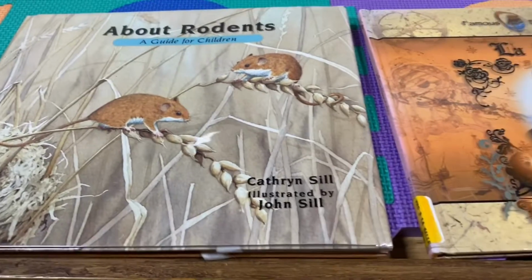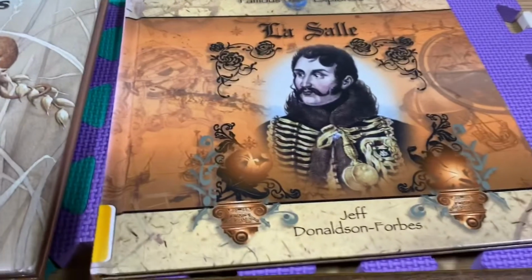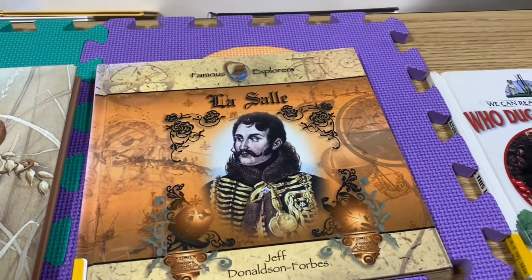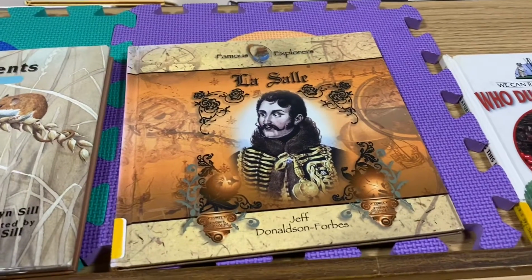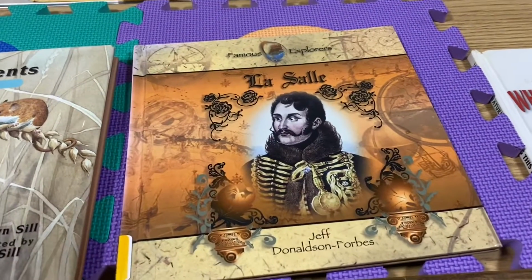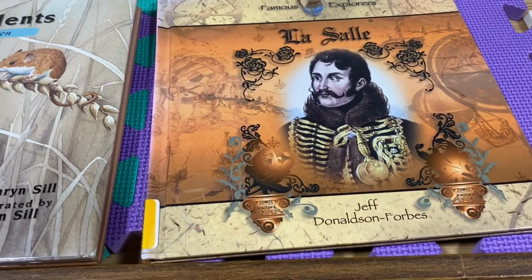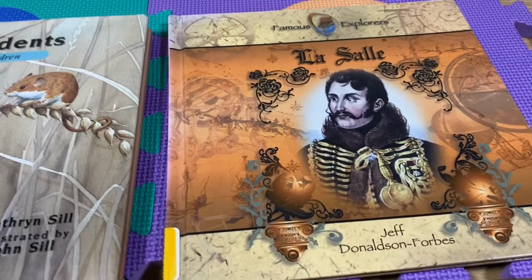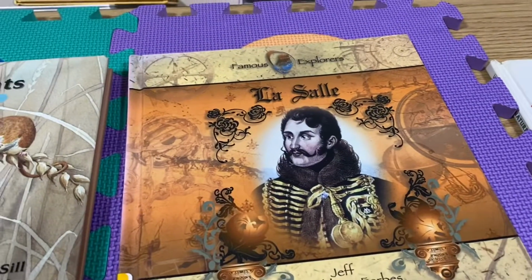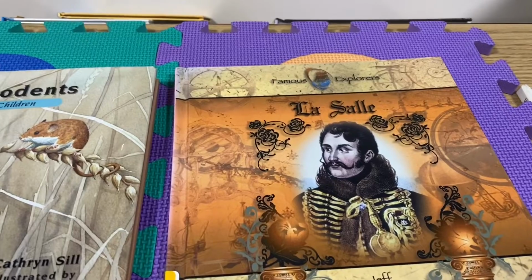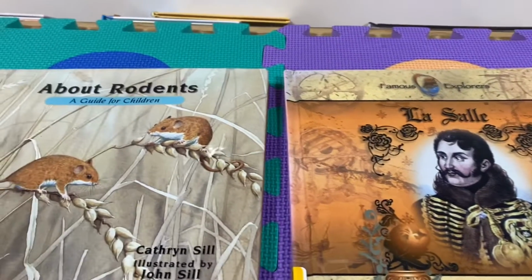Let students understand that there are times when we have a book, for example, this one right here, Famous Explorers by Jeff Donaldson Forbes, but we do not have any illustrator accounted for. So we want to let them understand that it's okay if we do not find the element, but these are three elements you want your child to be able to find even before you open that book.